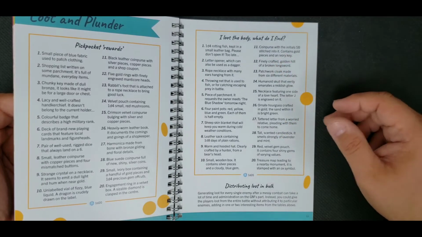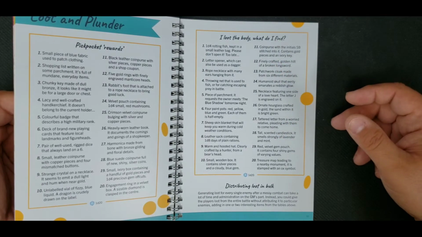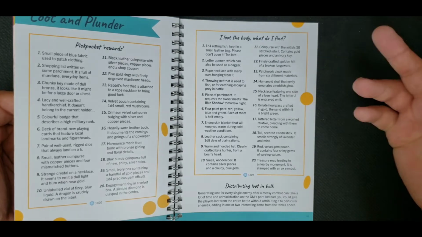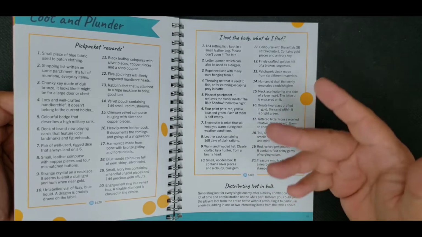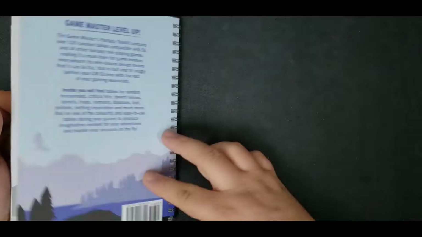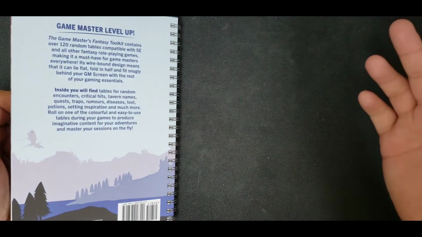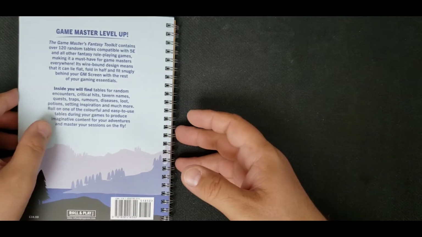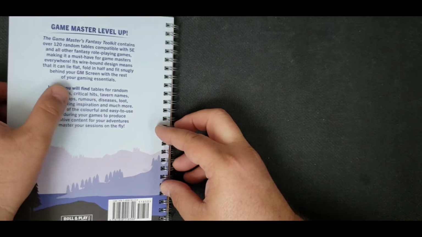Oh, looting the body, man. Ornate hourglass crafted in gold. The sand within it is bright green. Leather sack contains one day of plain rations. Really, really cool stuff in this book. And again, short, sweet, and right to the point. What a really, really good book this is, I tell you.